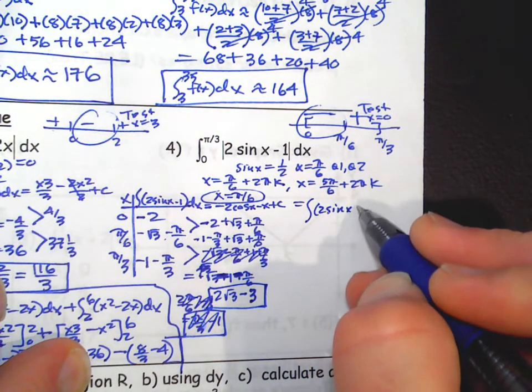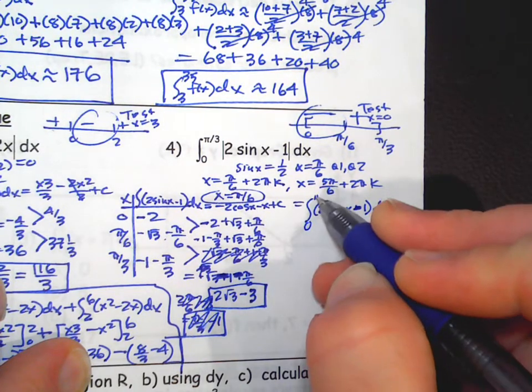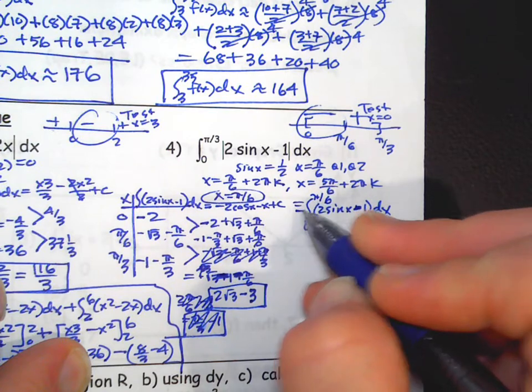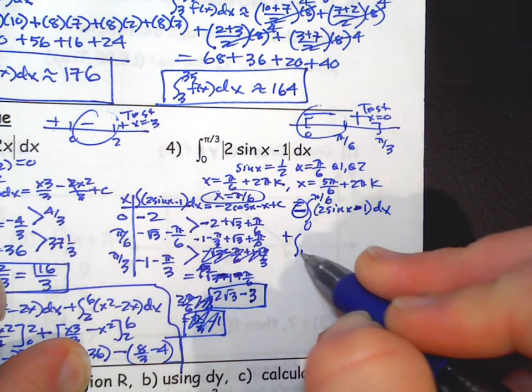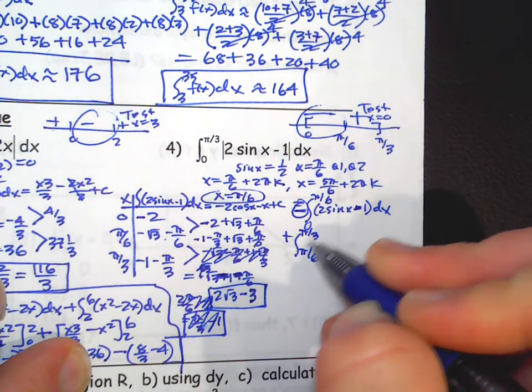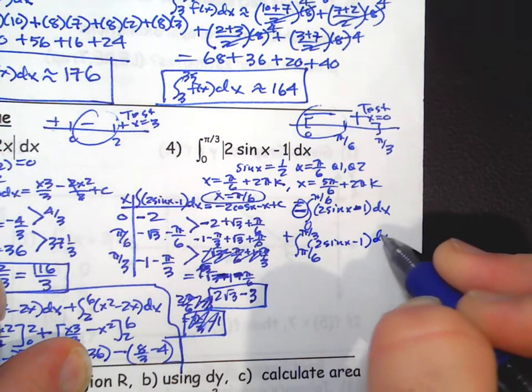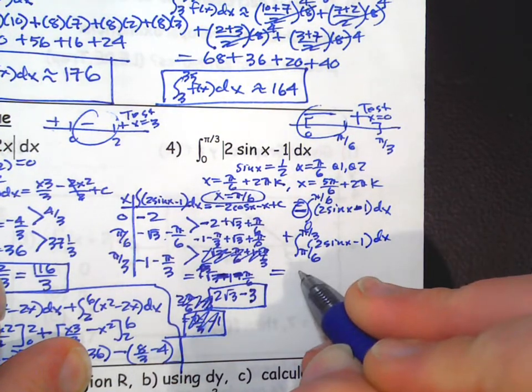We're gonna just write separate integrals. First one's going to be 0 to pi over 6. It's going to be the negative one. So we've got to fix it with a negative. And then pi over 6 to pi over 3. And so, it's negative.